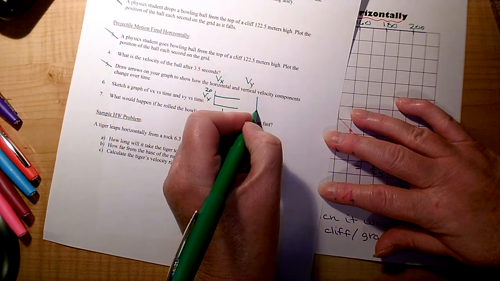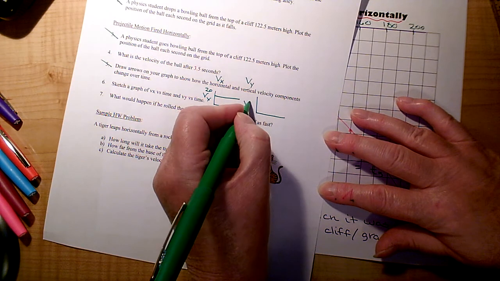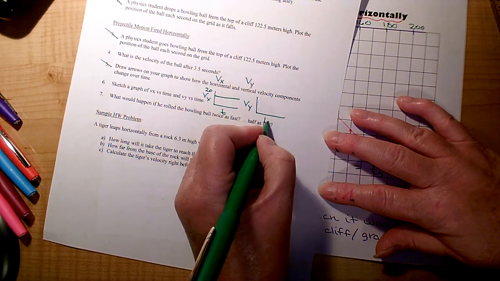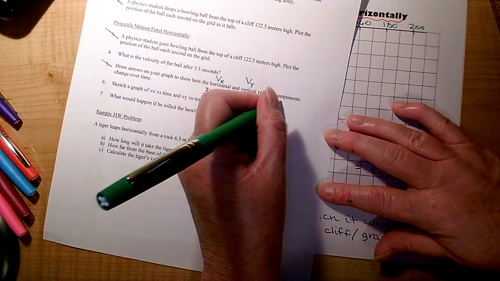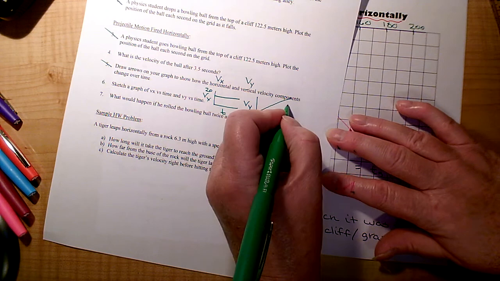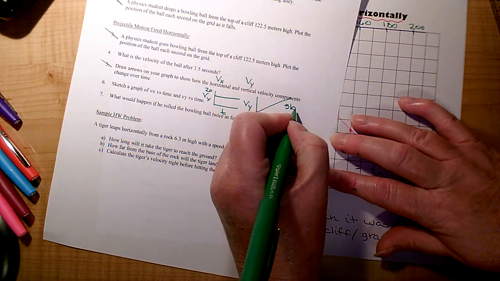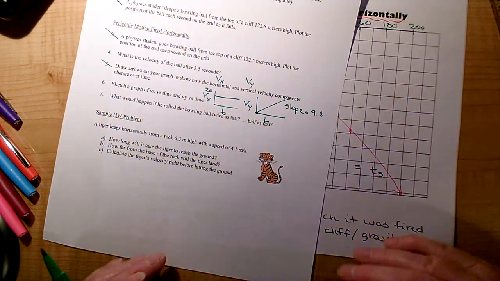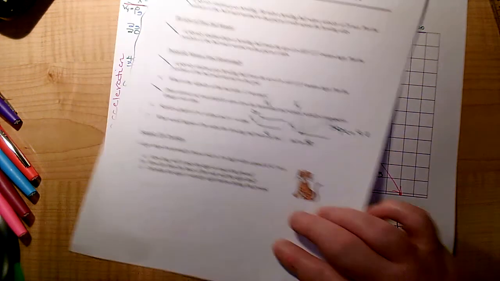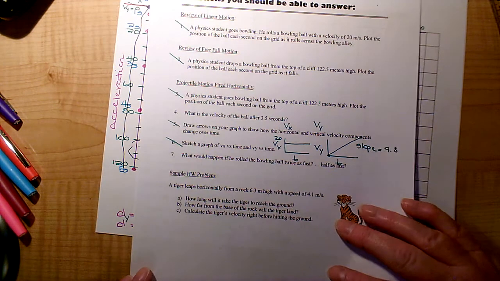So I'm going to graph those out. The VY arrows over time start at 0 and then they get bigger and bigger and bigger. And if I actually found the slope of that line, it would turn out to be 9.8. They get 9.8 bigger every second. All right, so we did that one.